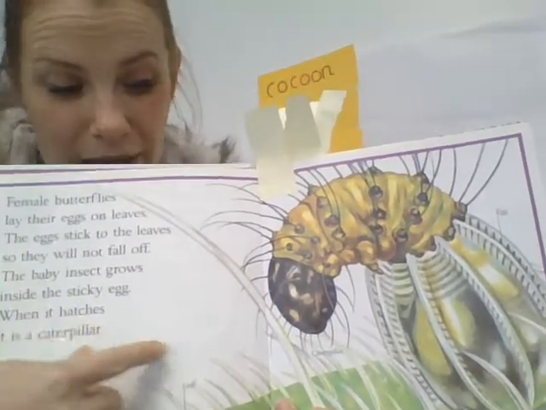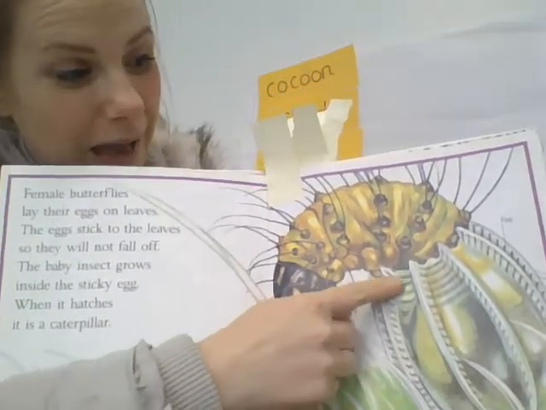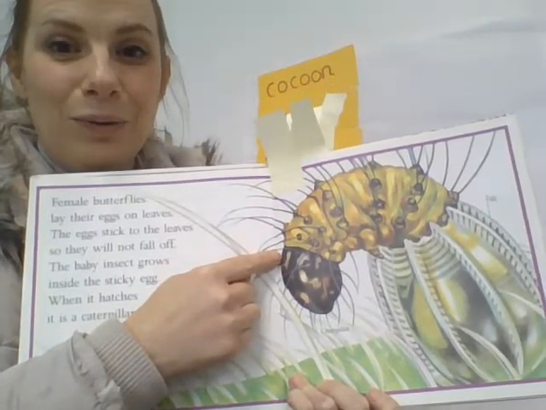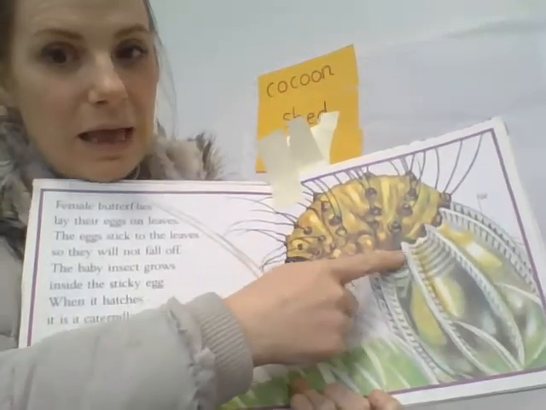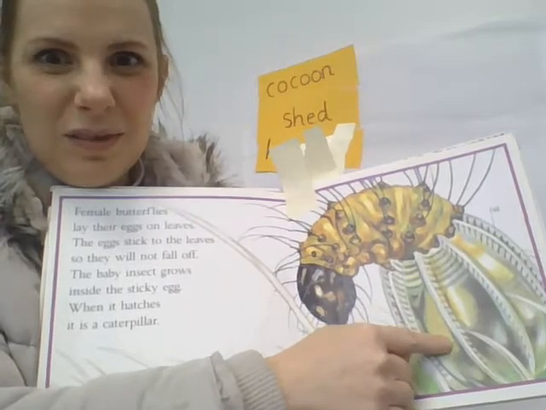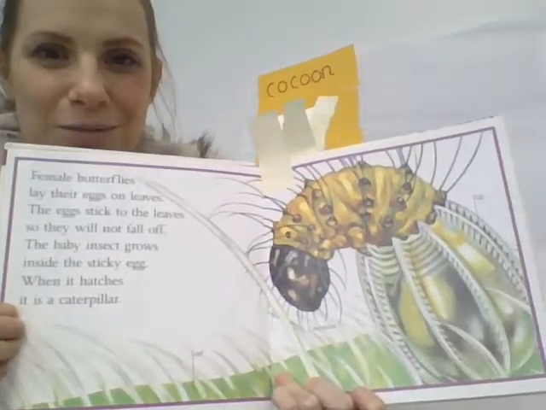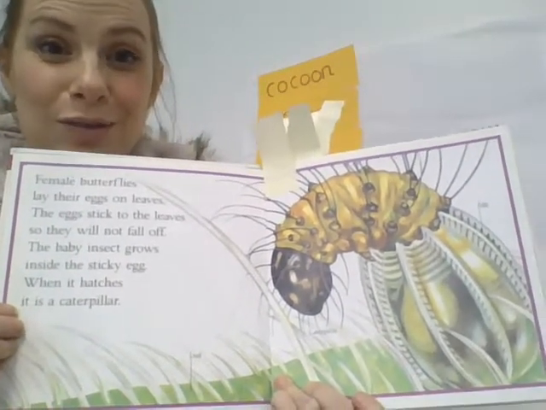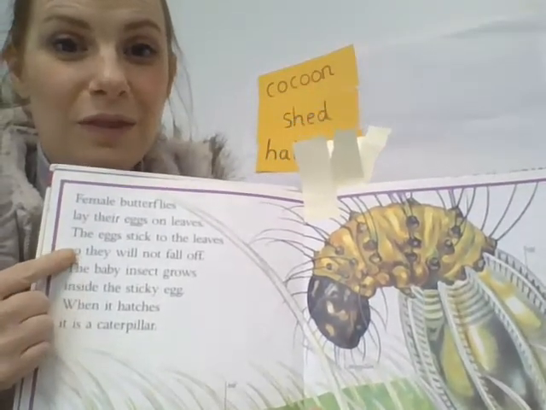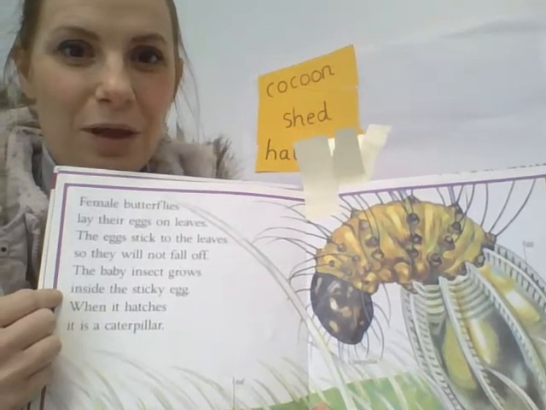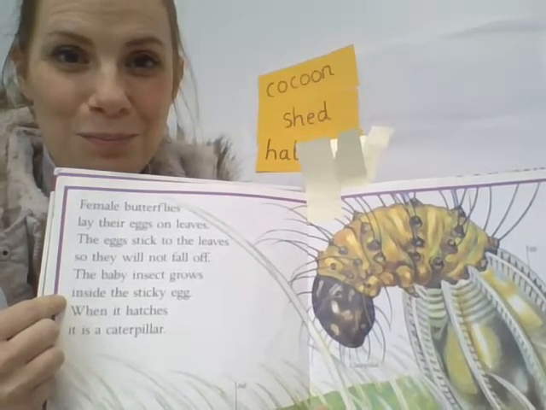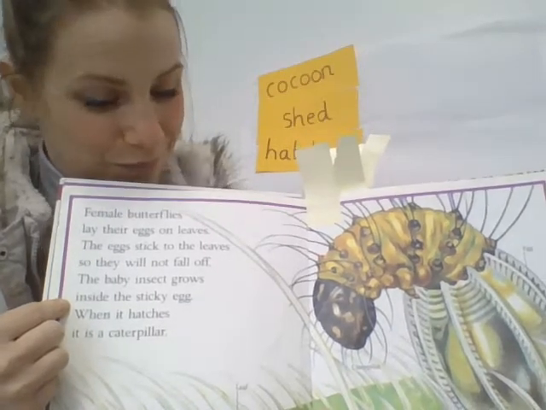And look at this picture here of the caterpillar hatching out of the egg. Wow. I can really see that this is a caterpillar. And I like the way that I can even see inside the egg. Now, I've learned something here. I've learned some facts. Now, I didn't know that the eggs were sticky and that they stick to the leaves. I didn't know that. That's really interesting.